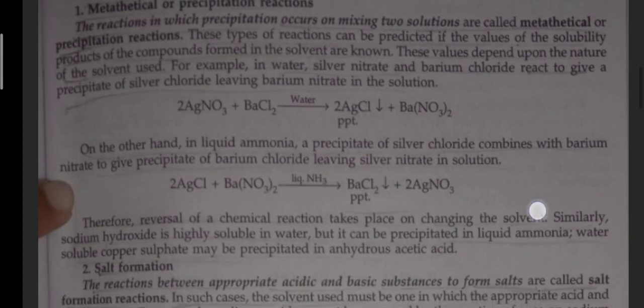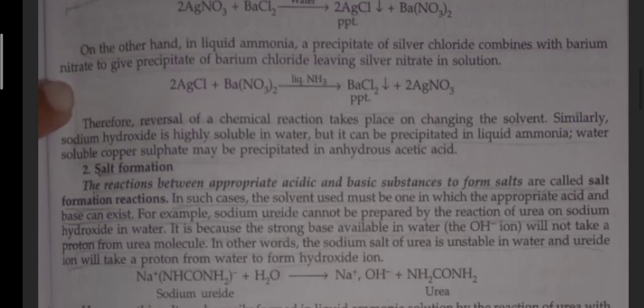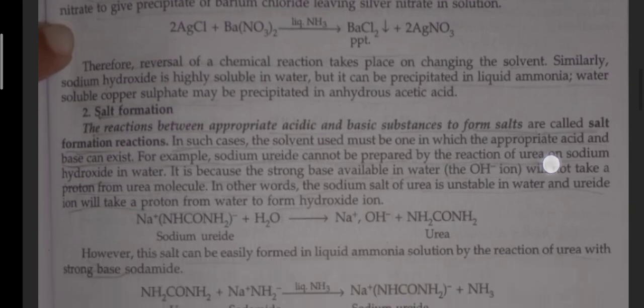leaving barium nitrate in the solution. On the other hand, in liquid ammonia, a precipitation of silver chloride combines with barium nitrate to give precipitate of barium chloride, leaving silver nitrate in solution.